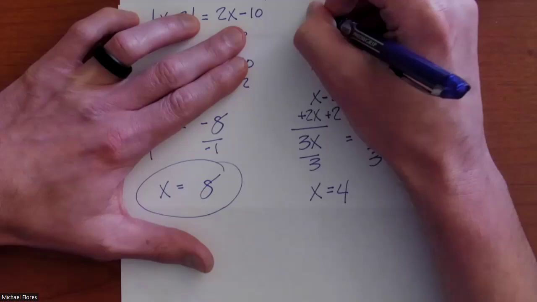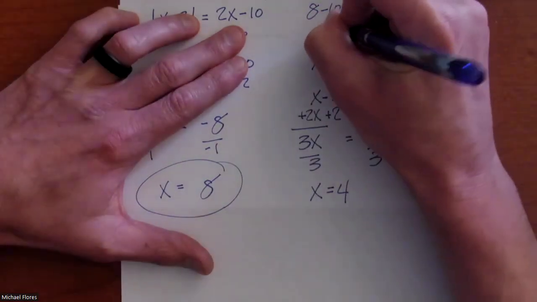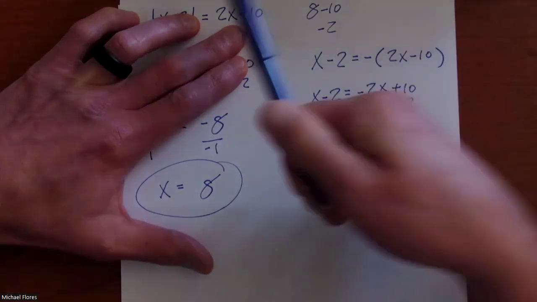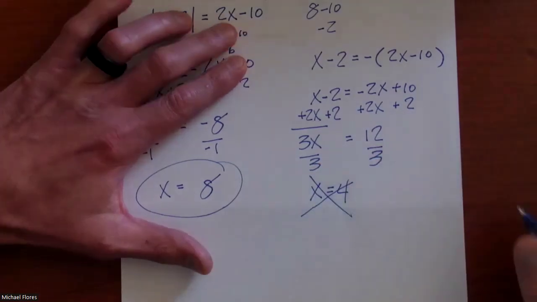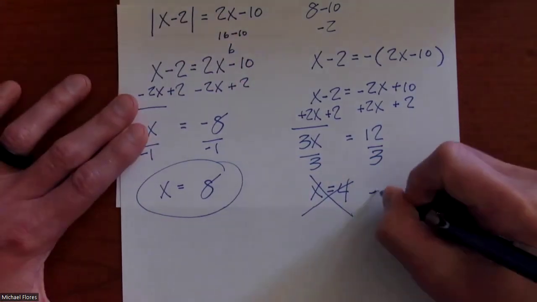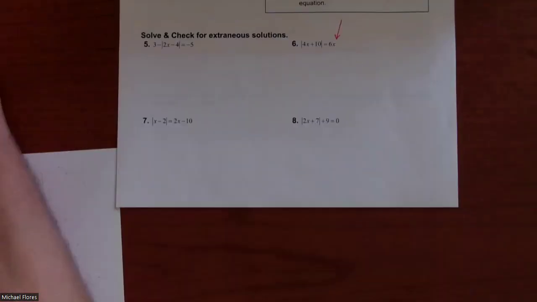Let's take 4 and now substitute it here. 2 times 4 is 8. And 8 minus 10 is negative 2. So if we substitute 4, what it's saying is our result's going to be negative. And that is just not the case. So 8 is your only solution. 4 is the extraneous solution.